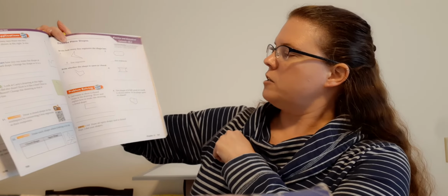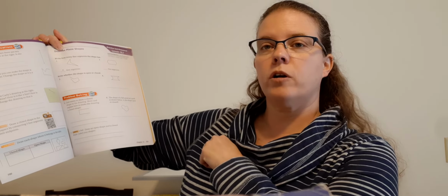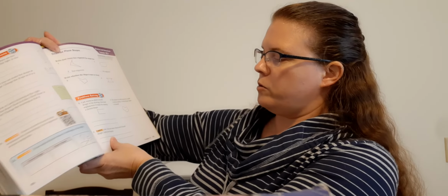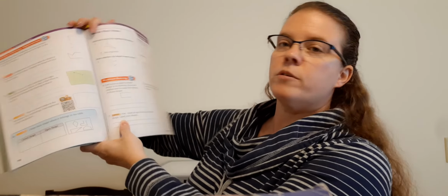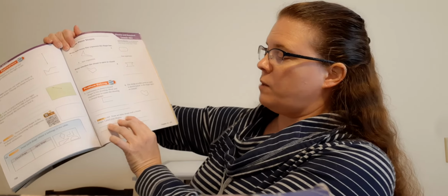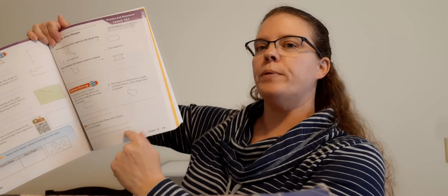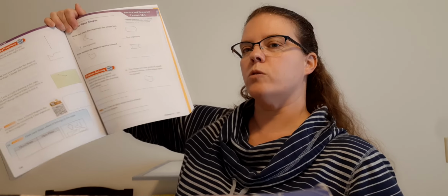Number 6, the shape of a fish pond at the park is shown below. Is the shape open or closed? So decide, open or closed. All right, and number 7, yes, you have to do. Draw an open shape and a closed shape. Label your shapes. So over here in your space, draw me an open shape and write open. Draw me a closed shape and write closed. And then you send me a picture of that.